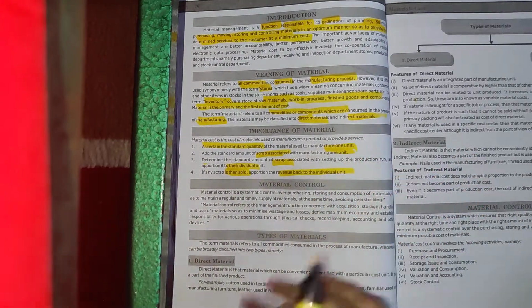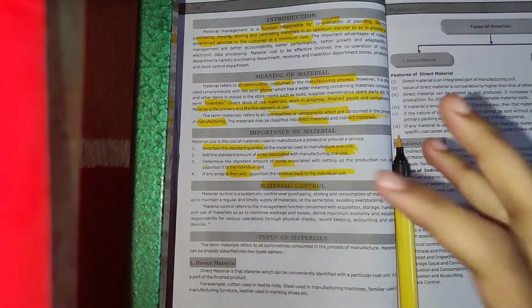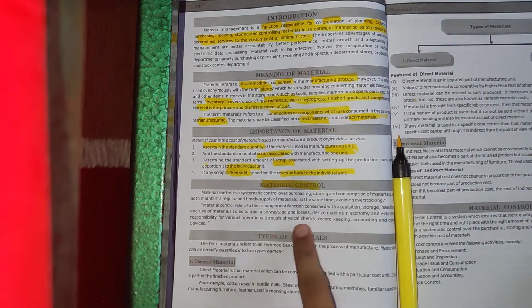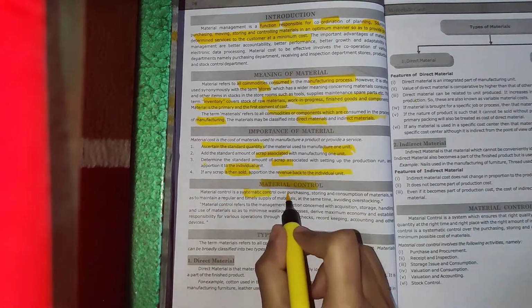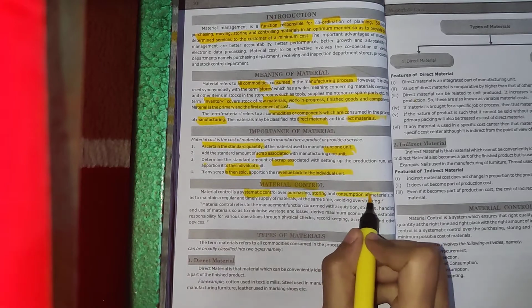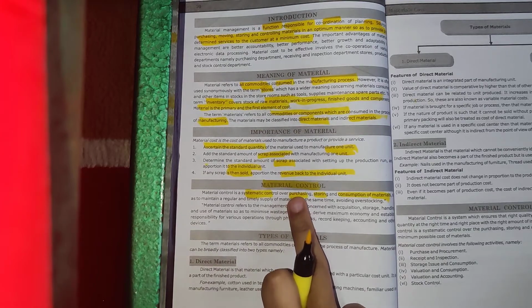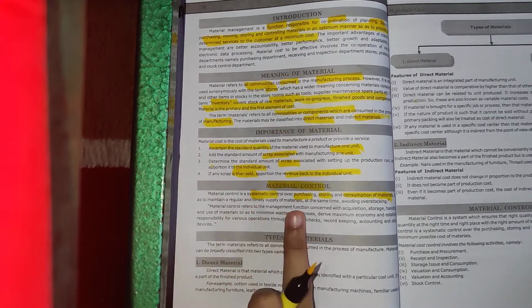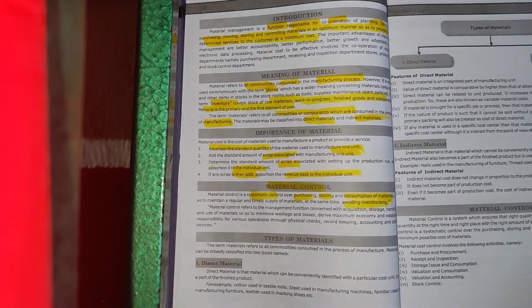Okay, so this is the importance of material. Next one you have is material control. Material control is nothing but how you are controlling your material, how effectively you are using that particular material without wasting the material, how you are storing it, how you're purchasing it, all of this will come under your material control. Okay, so basically it is a systematic control over, first one, your purchasing, storing, consumption of materials. Okay, firstly your material control is how systematically you're purchasing the material, how you are storing the material and how you are consuming the material, so as to maintain regular and timely supply of materials and at the same time avoid overstocking.